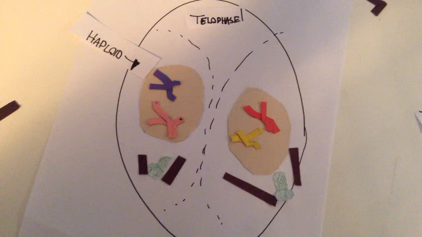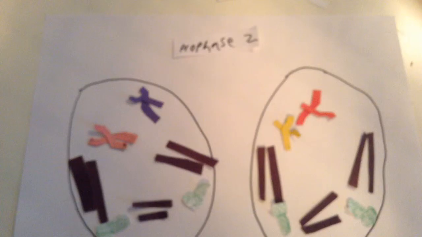The cells produced at the end of telophase 1 are haploid. In prophase 2, the nuclear envelopes begin to break apart, the centrosomes move to the opposite sides of the cell, and spindle fibers begin to form.